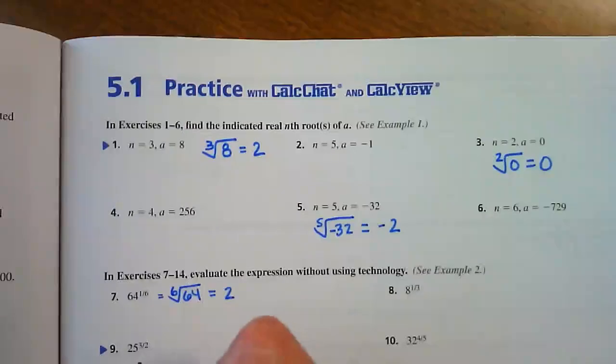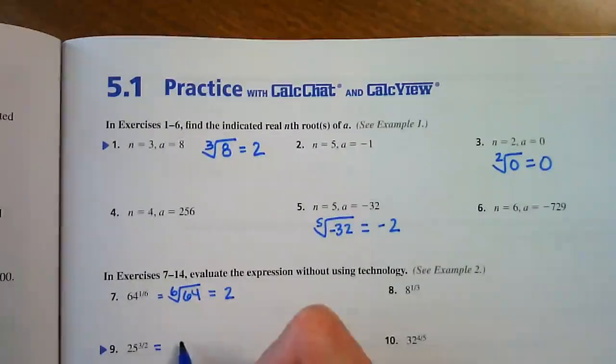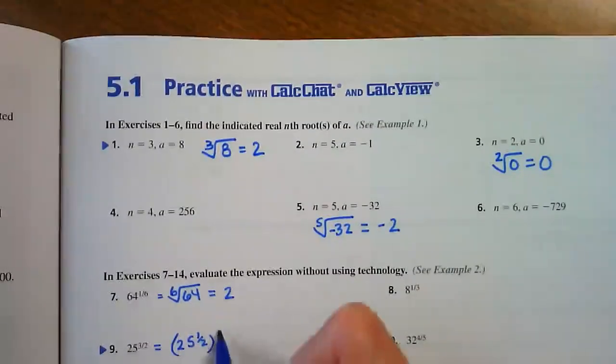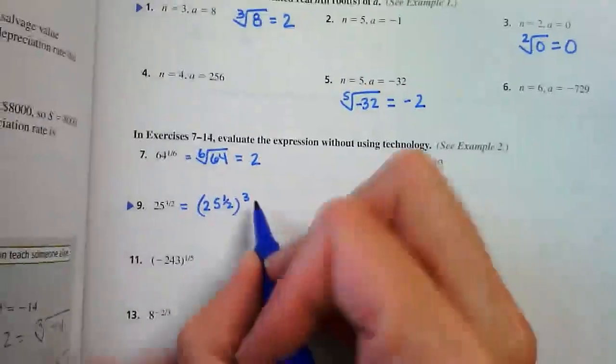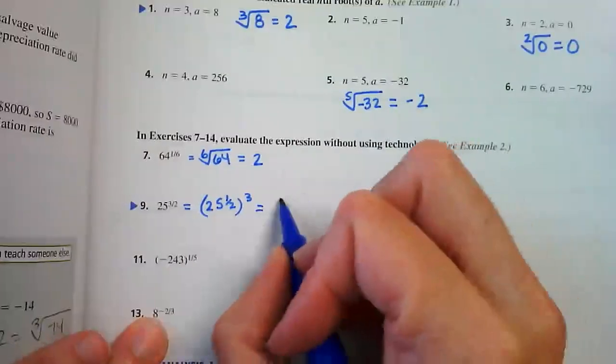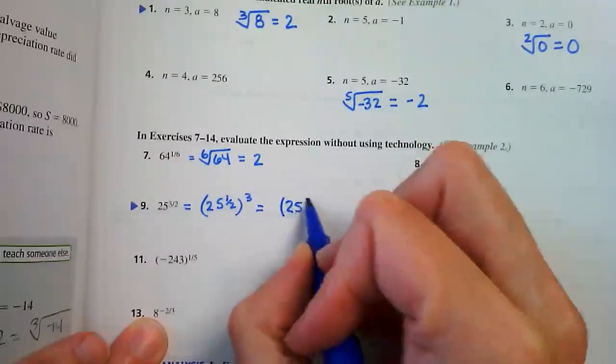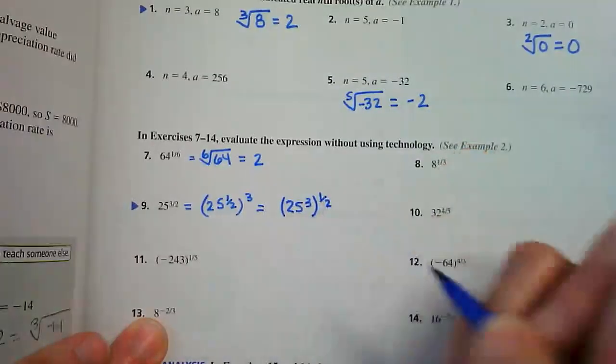Number 9, this is the same as saying 25 to the 1/2 raised to the third, or it's the same as saying 25 to the third raised to the 1/2.